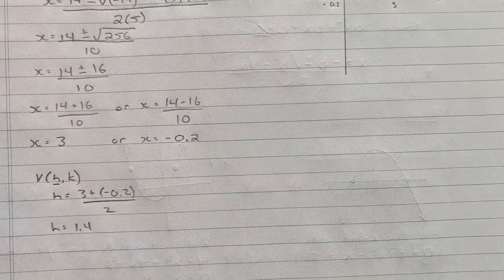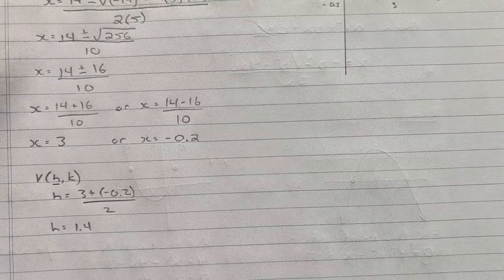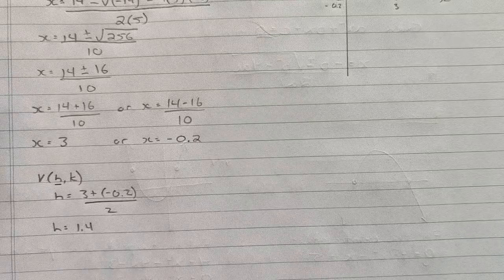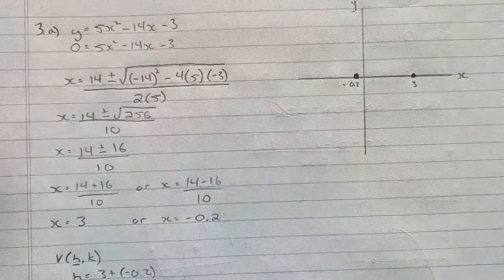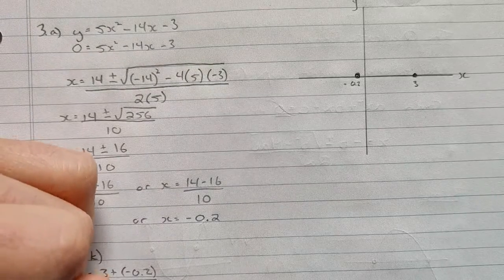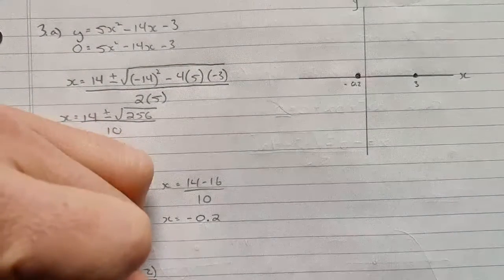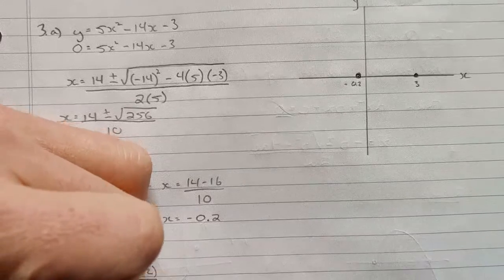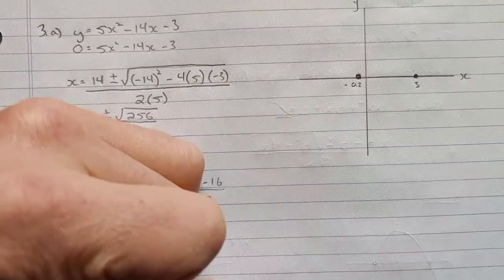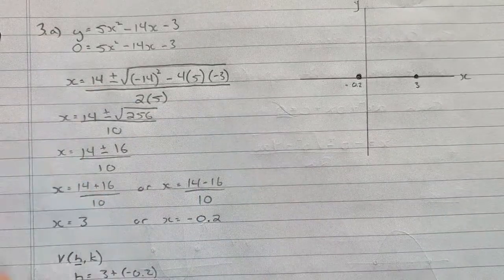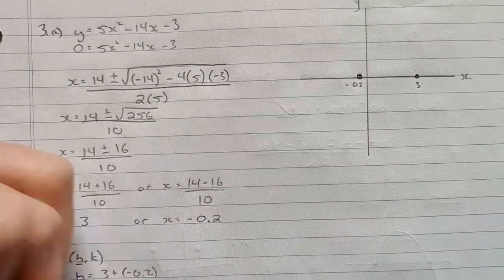To get the k value, that is the y value of the vertex, we just sub this into the original equation. So the y value, or the k, equals 5 times 1.4 squared minus 14 times 1.4 minus 3. We calculate that, and that will give us k.